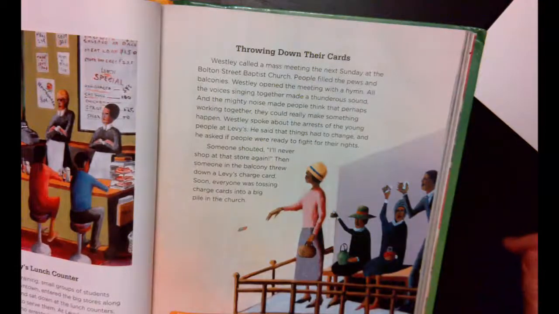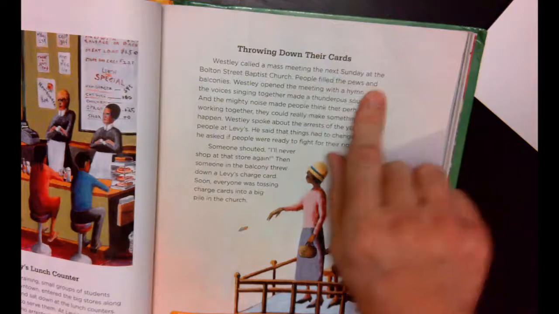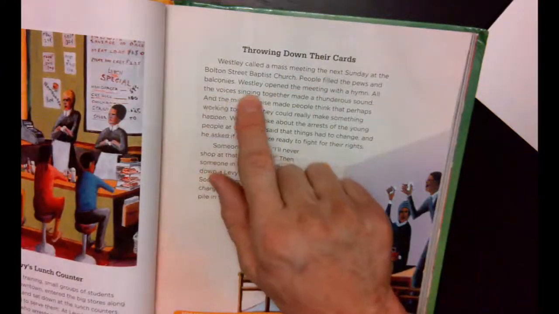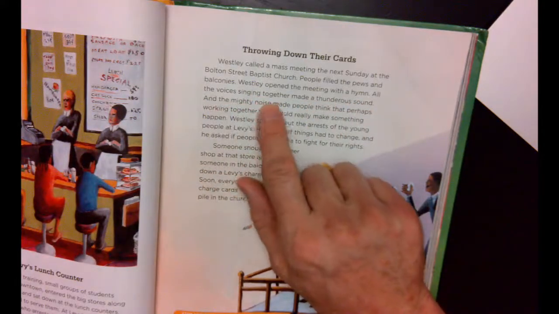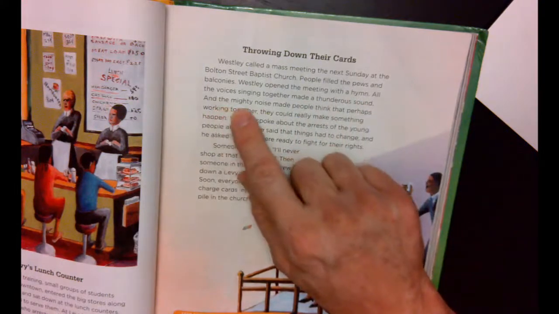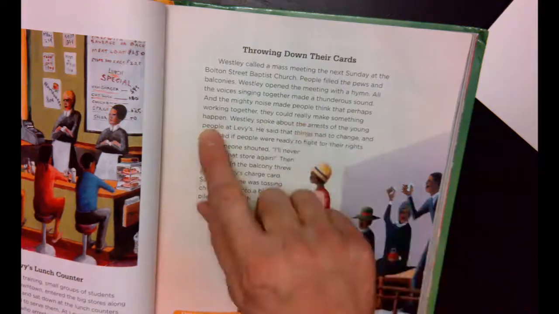Throwing down their cards. Wesley called a mass meeting the next Sunday at Bolton Street Baptist Church. People filled the pews and the balcony. Wesley opened the meeting with a hymn. All the voices singing together made a thunderous sound, and the mighty noise made people think that perhaps working together they could really make something happen.